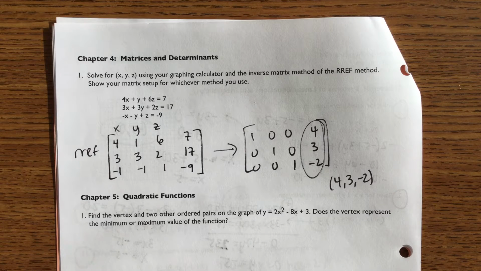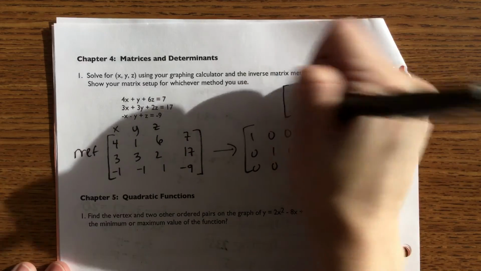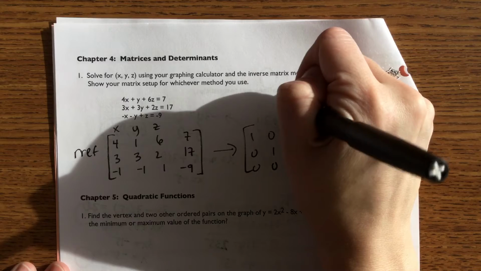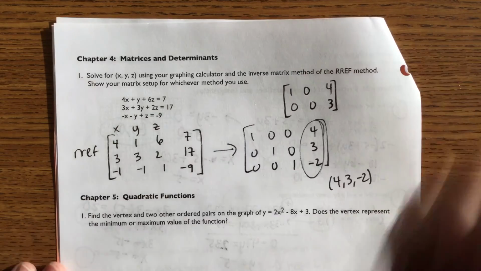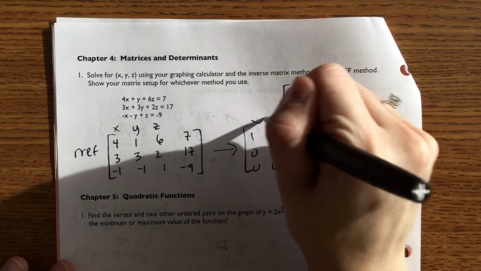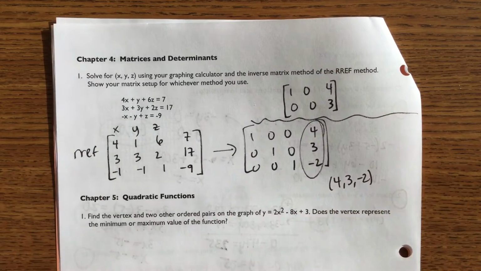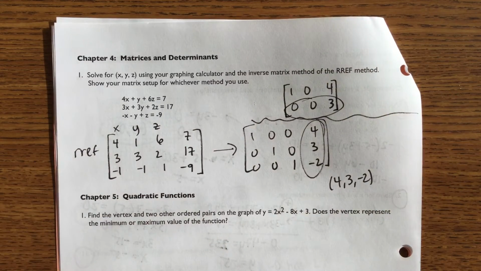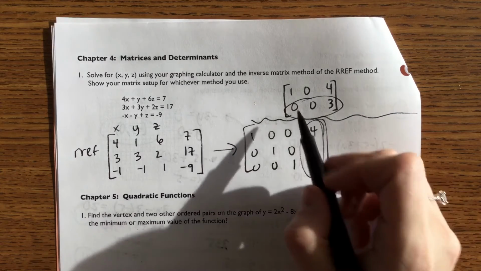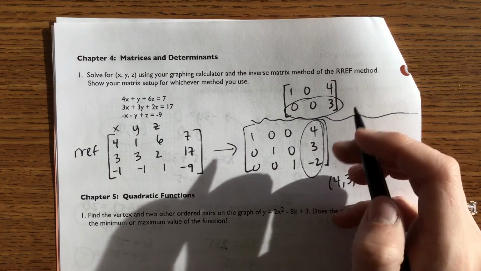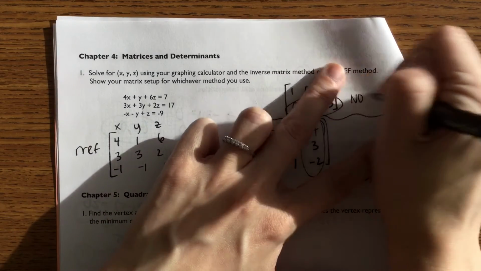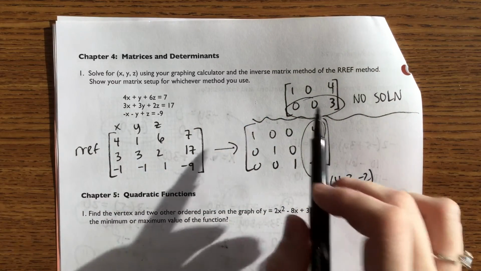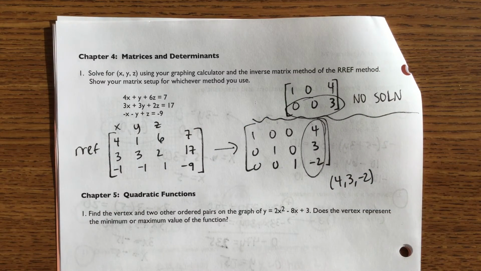Donovan is asking, what happens if I get something where I don't have the identity? So let's say this is for a completely separate problem. If I don't have the identity, it's either infinitely many solutions or no solution. Where do I look? The bottom row. What does that tell me? No solution. We had 0x plus 0y equals 3. 0 plus 0 equals 3. Make sense? That's why it is no solution. If it's infinitely many, what will the last row look like? All zeros.